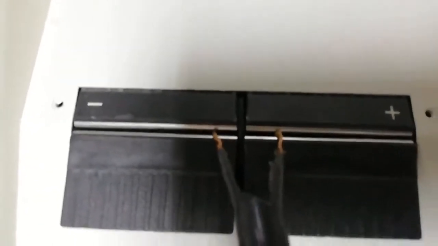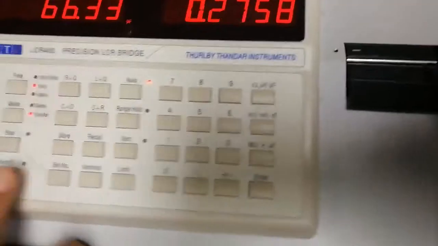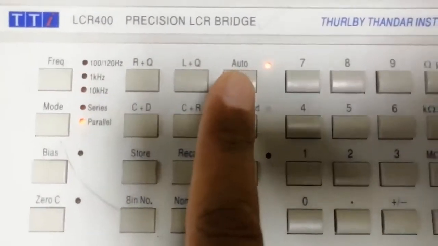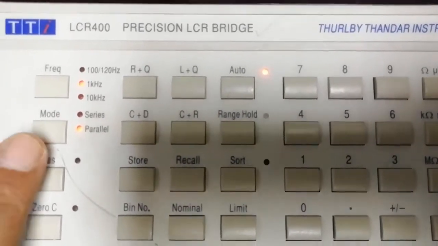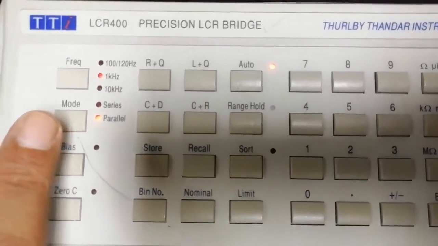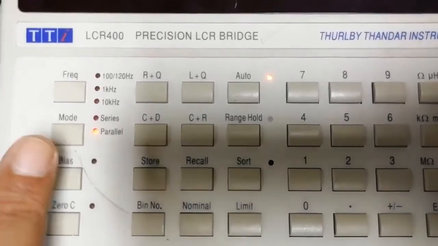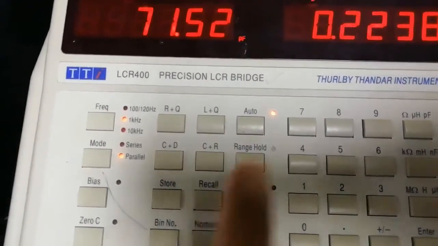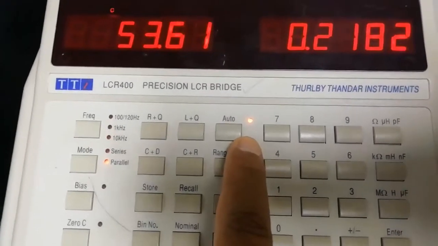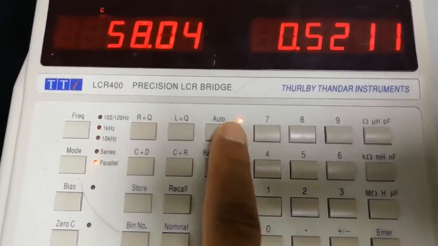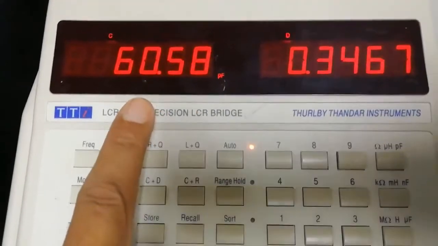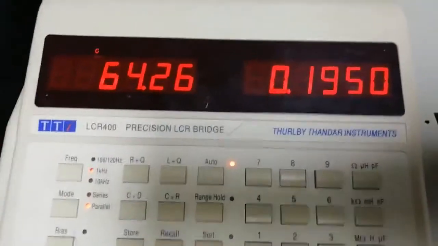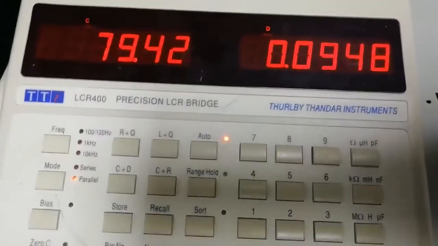As you can see, if you come here, you have frequency, mode and auto. We do not need to select frequency and mode unless you are not in auto mode. Since we are going to use auto mode, these will be automatically selected. See here, it is already in auto mode because the light is lit, and the value that we are getting is the overall capacitance of the cable.